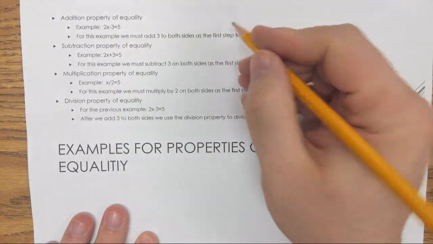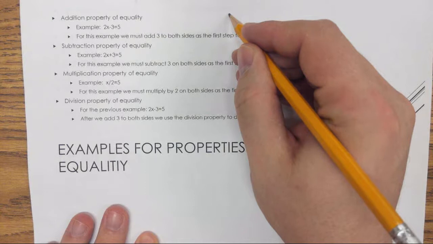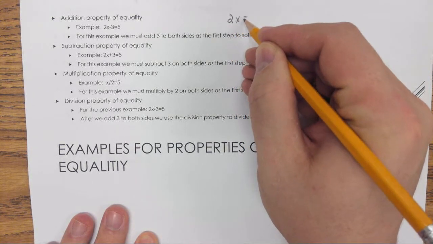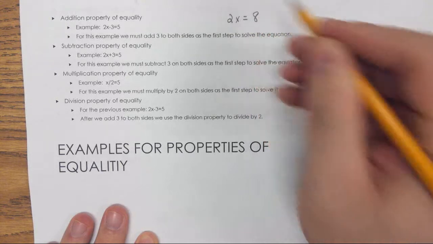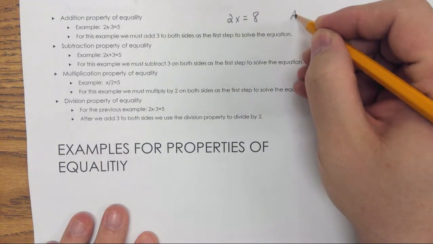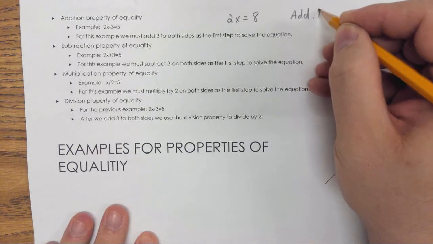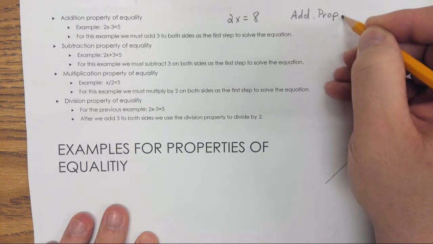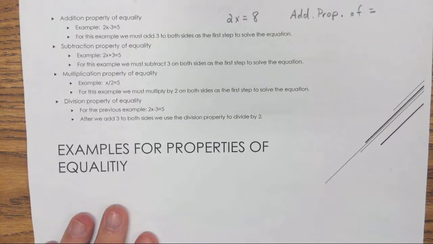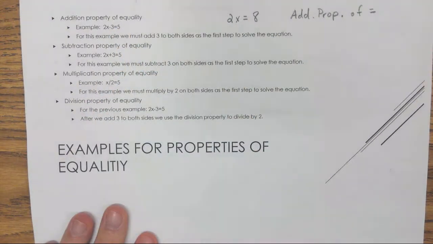So in the next step of my proof, I would say that 2x equals 8. And that is because of the addition property of equality, because I added 3 to both sides.